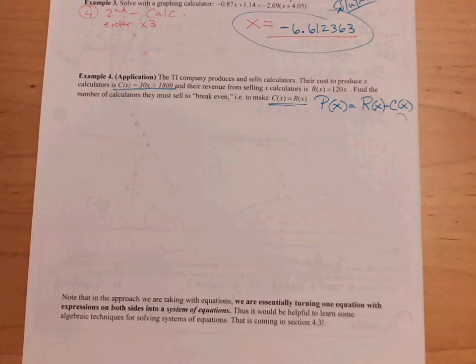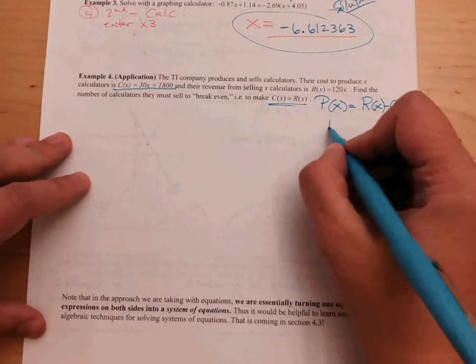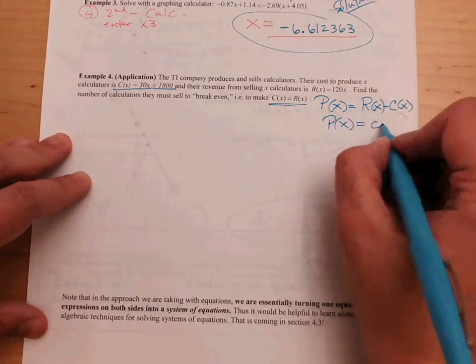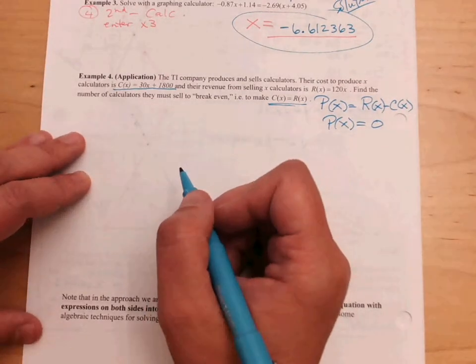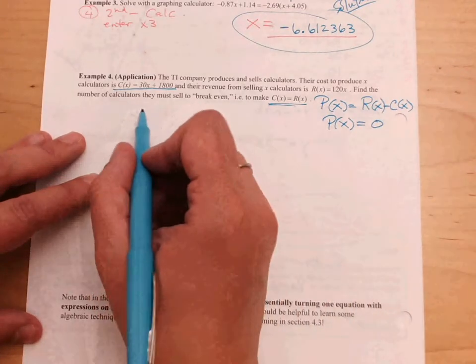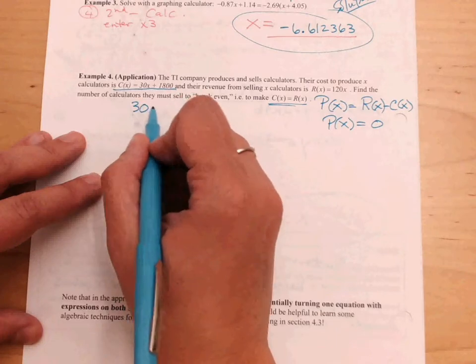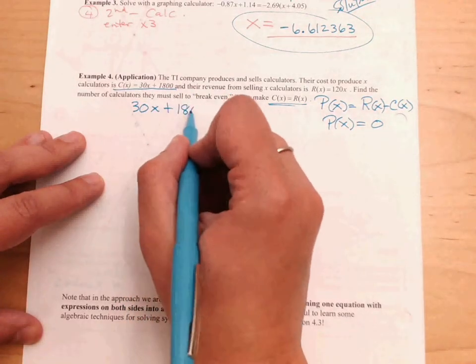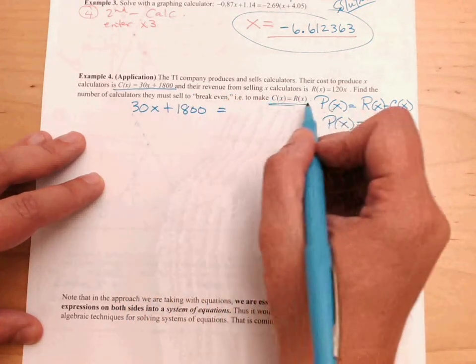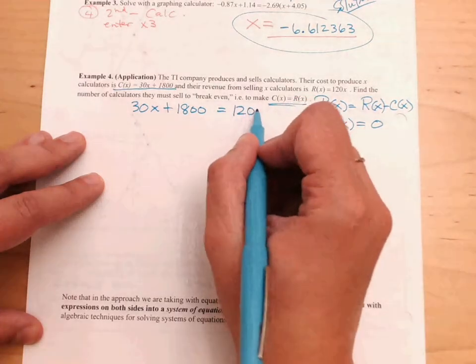Your profit is what? Zero. You would have a P of X equal to 0. Okay, so how are we going to solve this equation, you guys? 30x plus 1800 is equal to 120x.